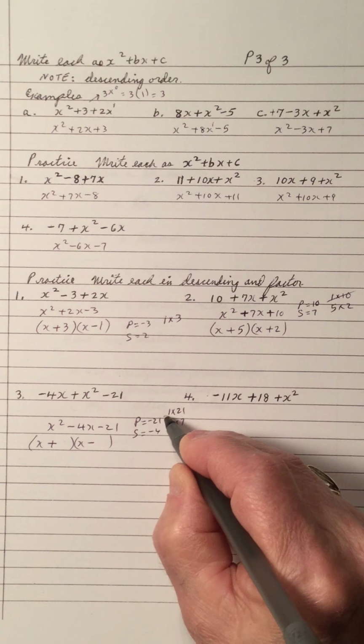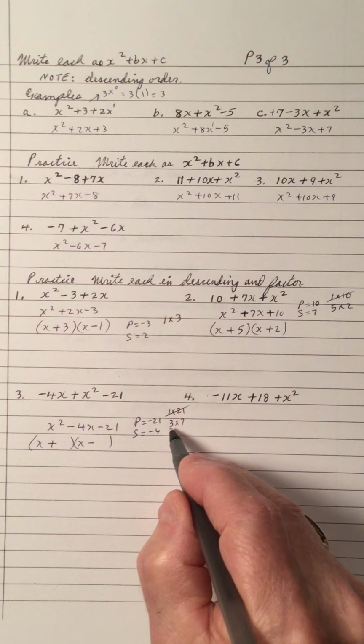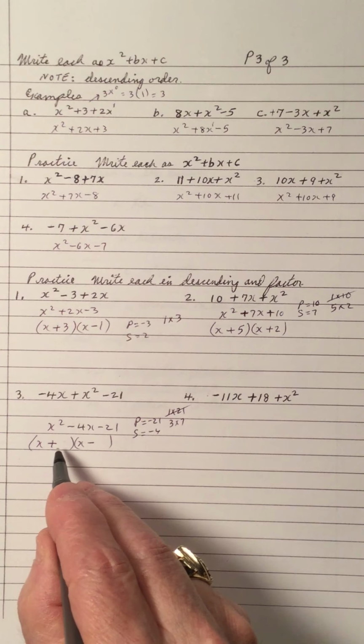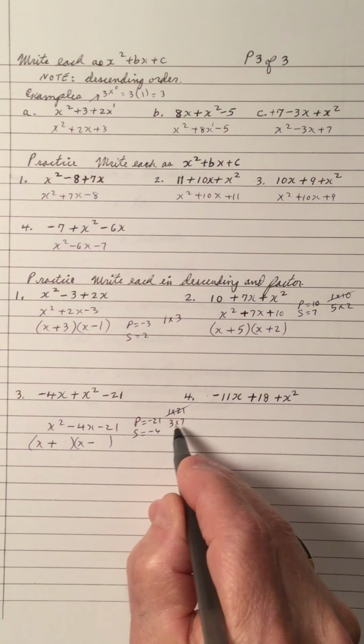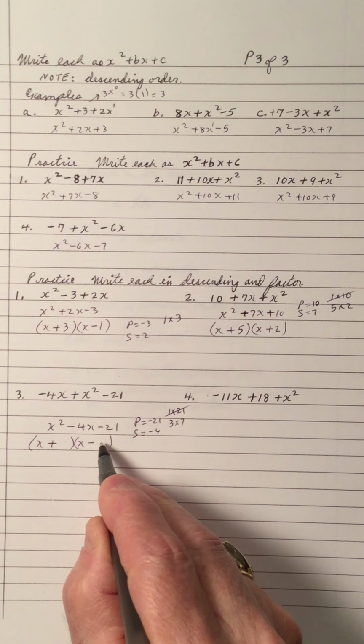21 and 1 differ by 20. Not right. So it's a 3 and a 7. Where does the 3 go and where does the 7 go?